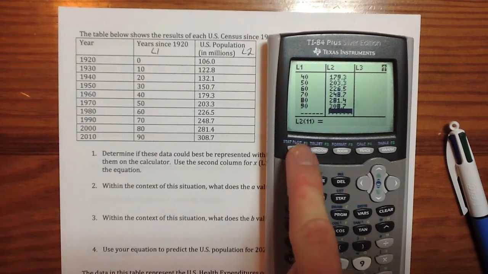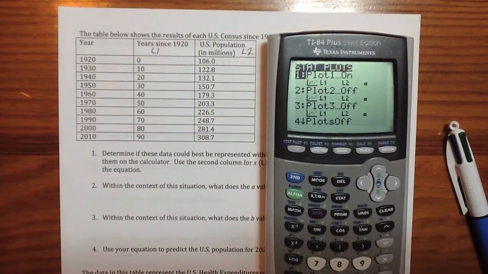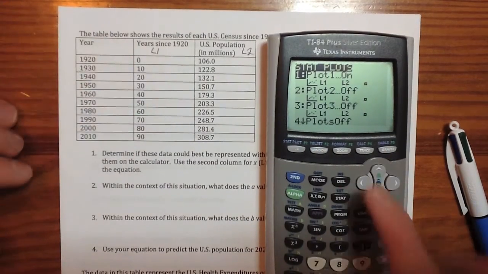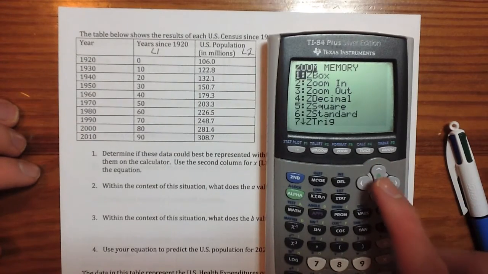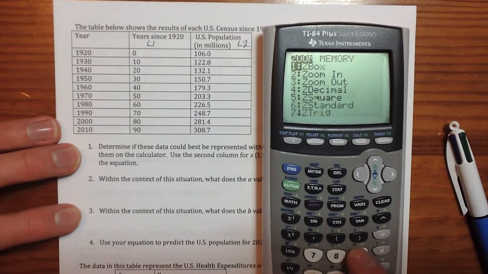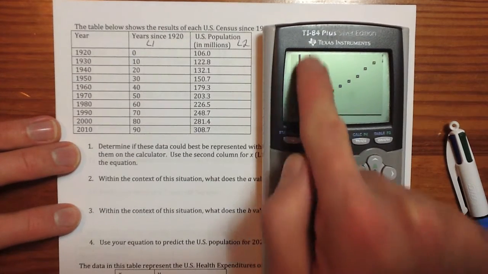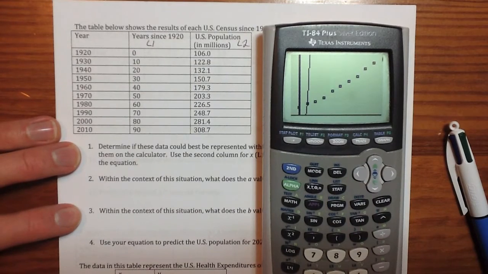Our scatter plot is on. You don't have to press what I'm pressing, but I'm just proving that it's on. And we want to see what this thing looks like. So zoom. I can scroll down to 9 if I want to waste my time, or I can just press 9 because that's zoom stat. Okay, see that random thing floating around right there? That's left over from the last problem.